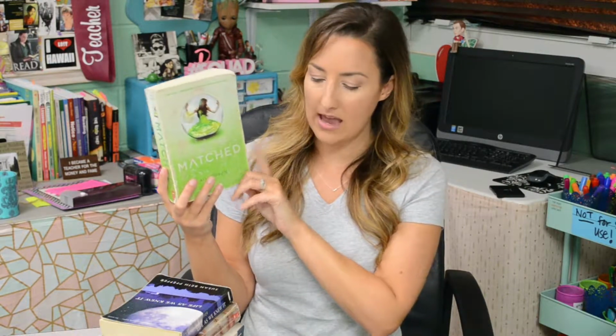This one, out of all of the books that I've suggested, if your students are looking for more of that romantic element in a story, is probably going to be the best one for that. But even just the world building in this novel is really good, and it's different than a lot of the other books that I've read as well. So that's Matched. And then the last one is Gone.